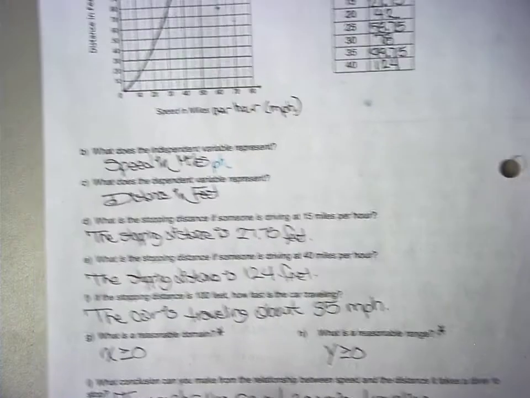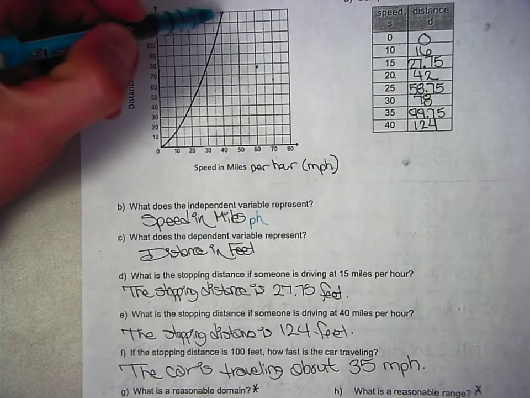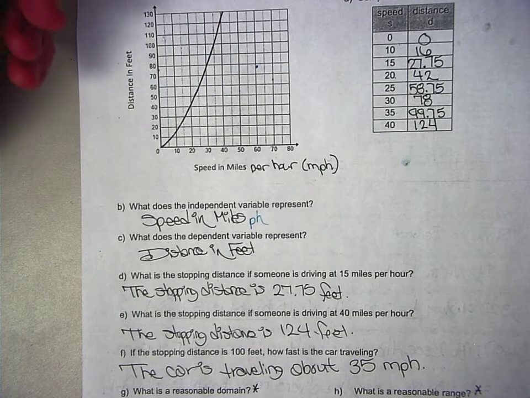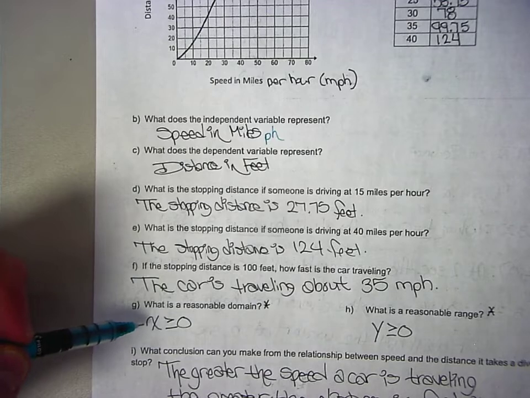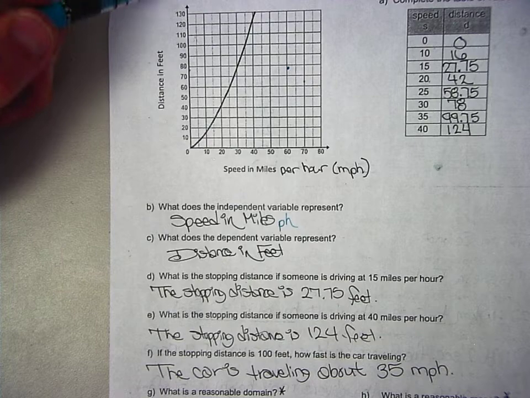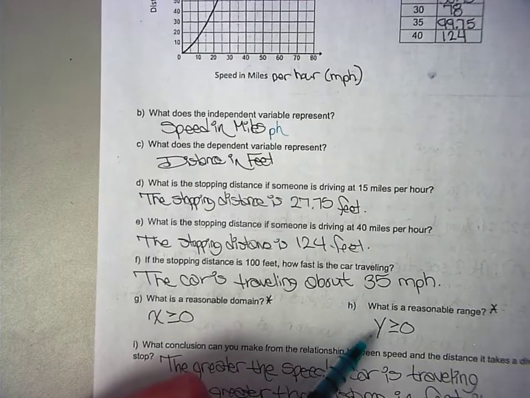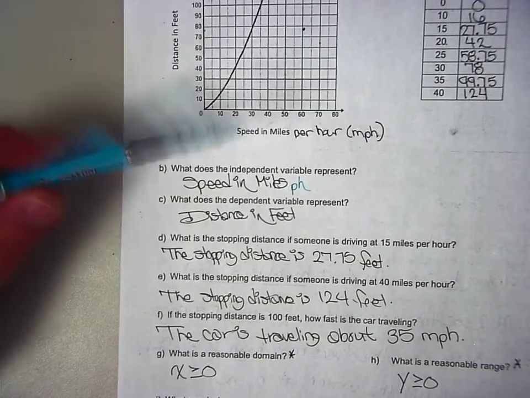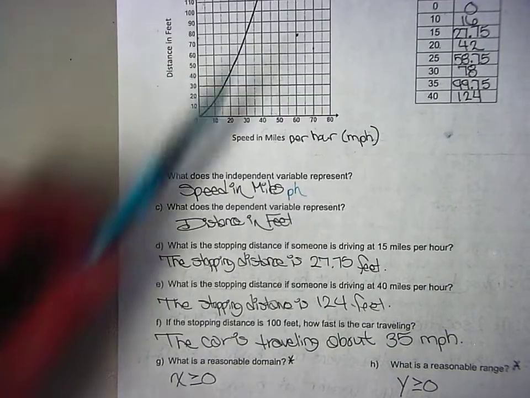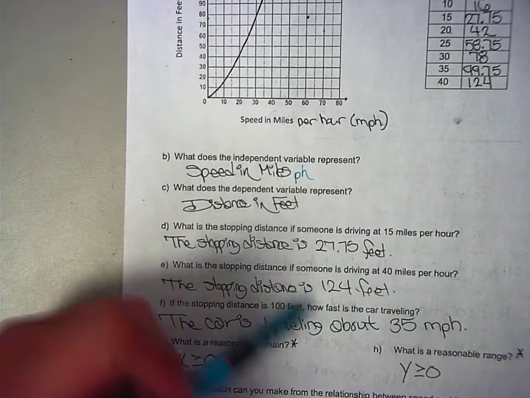And then for part G and H, notice I put two little asterisks, and there's a reason why. First of all, it says, what is the reasonable domain? Well, if I go by the graph, notice there's no stopping point on the graph, so I could say the domain is all real numbers greater than 0, which is what I wrote here in equation form. And then the height, or the range, would be everything from 0 infinitely upwards also, which would be all real numbers greater than 0 also, which I would write in this form. But this is a real world scenario, and we don't have cars that can go infinite speeds to give us the infinite distance in feet. So I put little stars next to it.